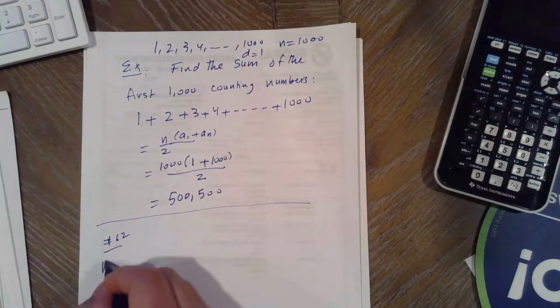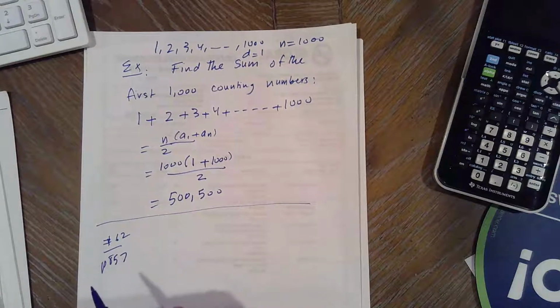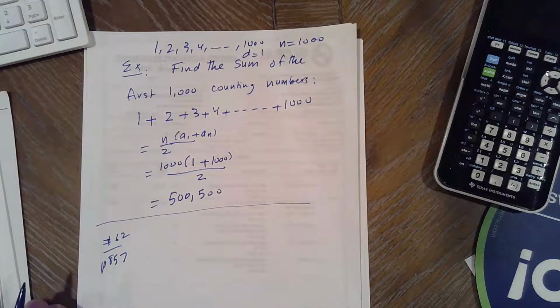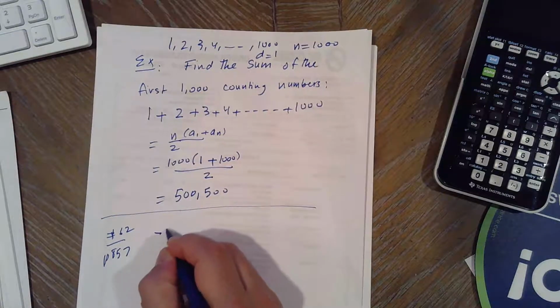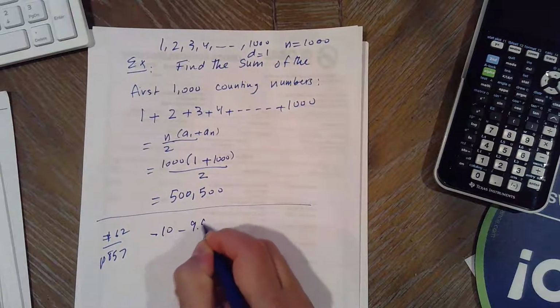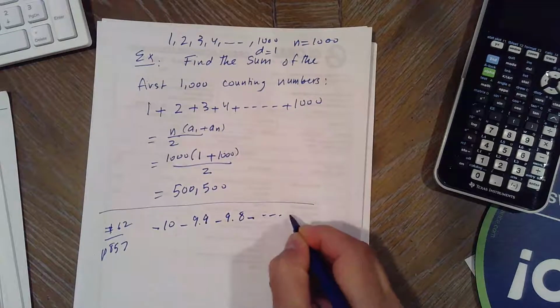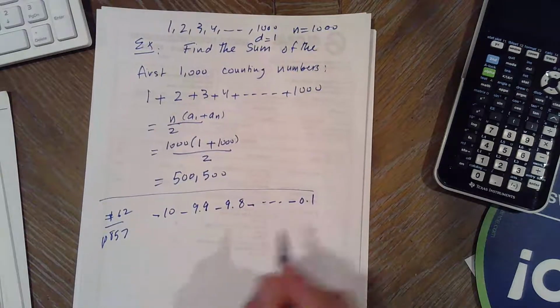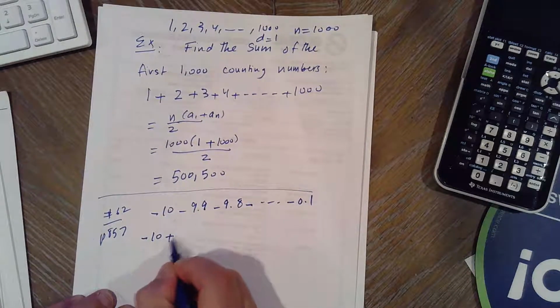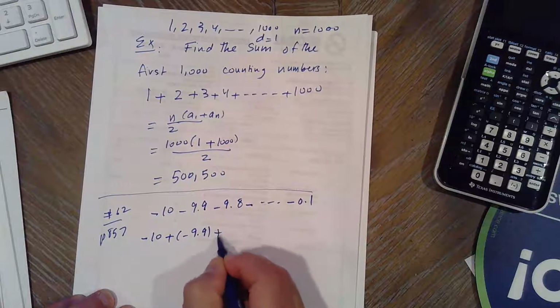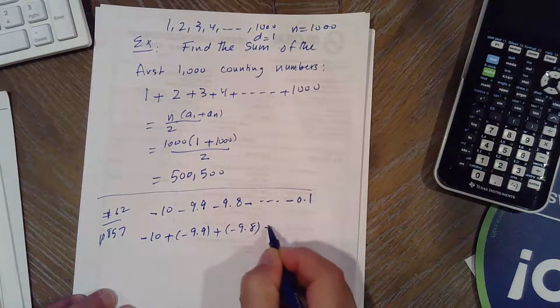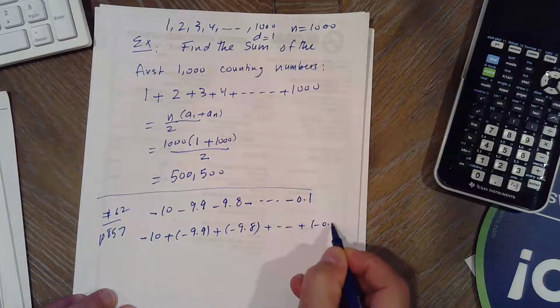62, page 857. A partial sum of an arithmetic sequence is defined as the sum. So negative 10 minus 9.9 minus 9.8 up to minus 0.1. So basically this is negative 10 plus negative 9.9 plus negative 9.8 plus up to negative 0.1.